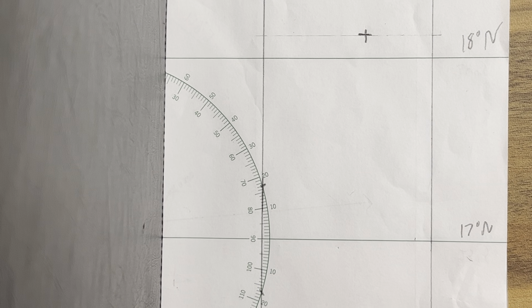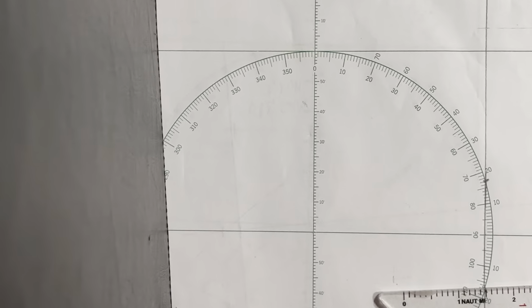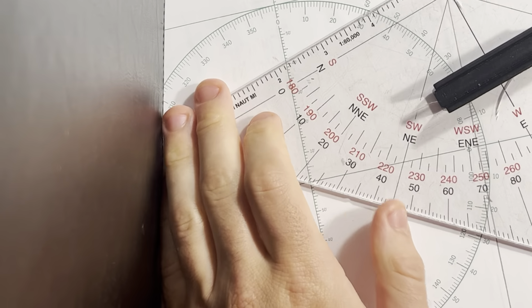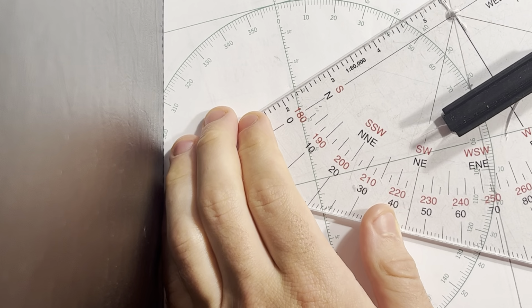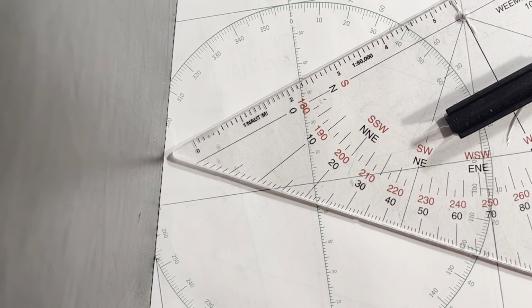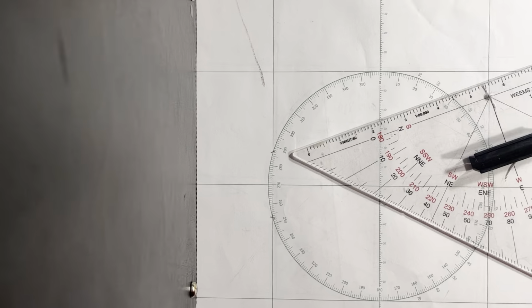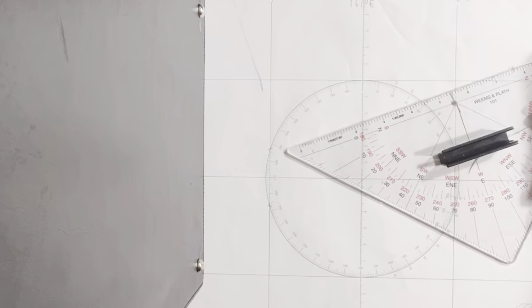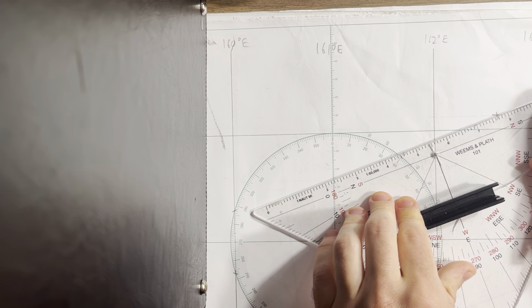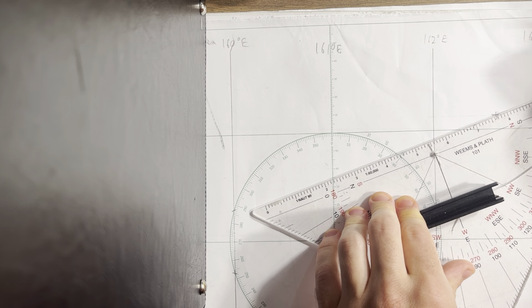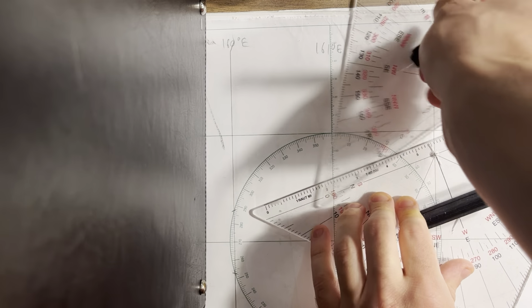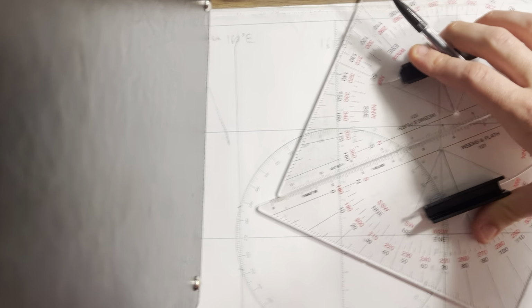Now we've got to set up our course of 250. Right there we got 250. Draw that across. We're going to need to extend that down because we'll be using most of the page.